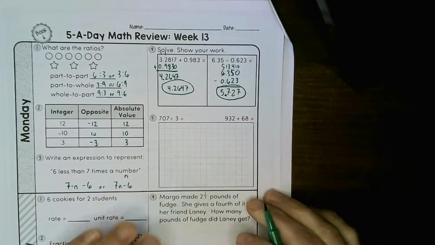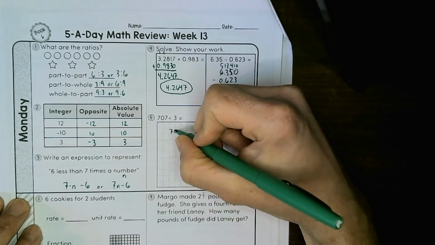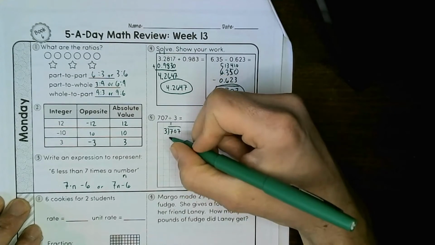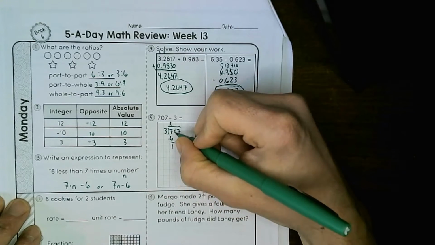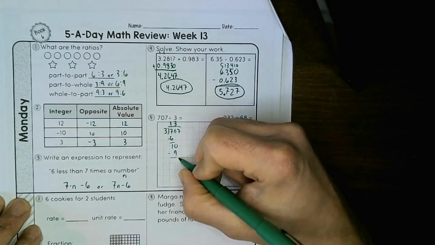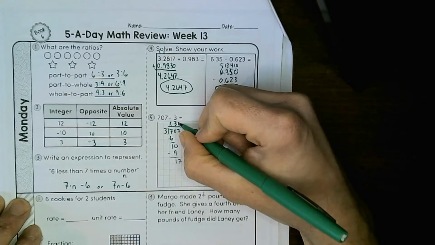5.727. Okay, 707 divided by 3, so remember just practicing long division here. Although if you're at home and you're using a calculator, that's fine too. Since we're at home, might as well use the old tools that you've got. Use the calculator if you've got it. This would be 5, whoops.